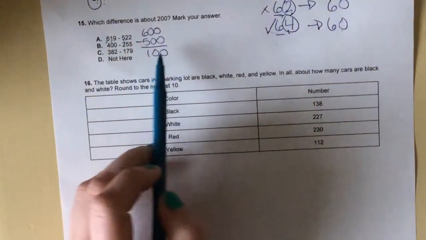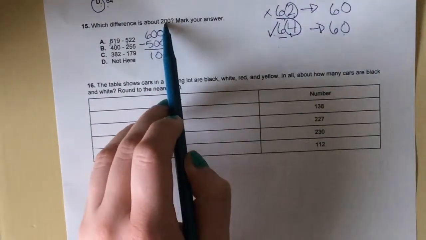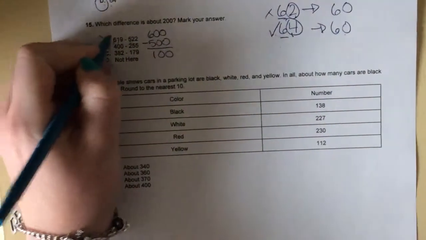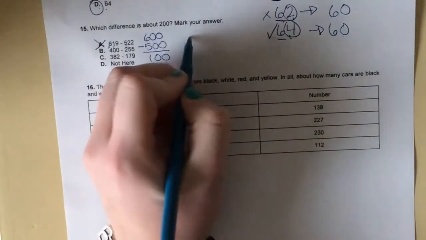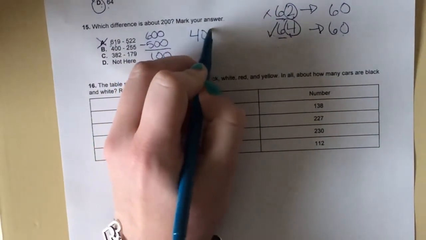Now, so that equals 100, which is not about 200. So that is not correct. Now we're going to take 400. That number is already rounded to the nearest hundred, so we're just going to leave it at 400.